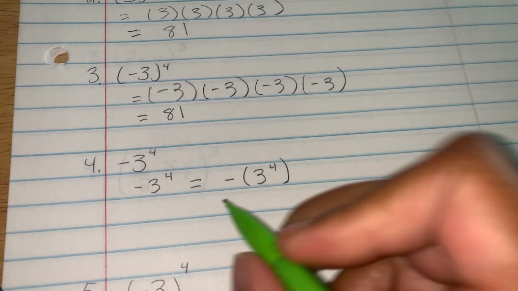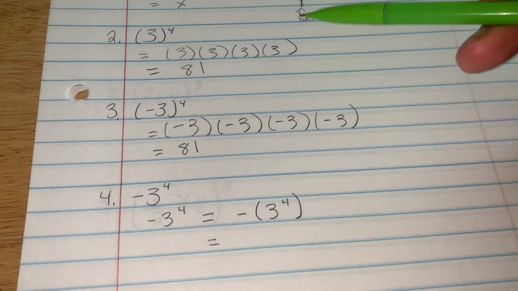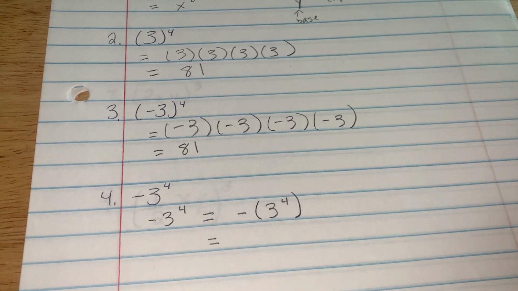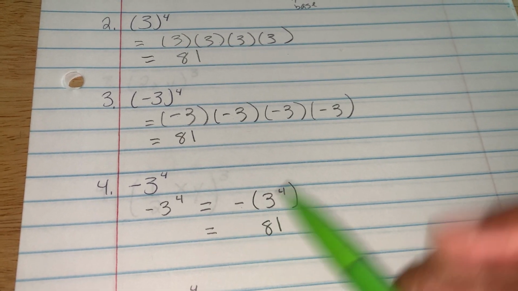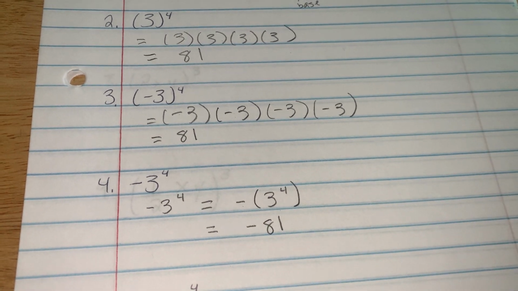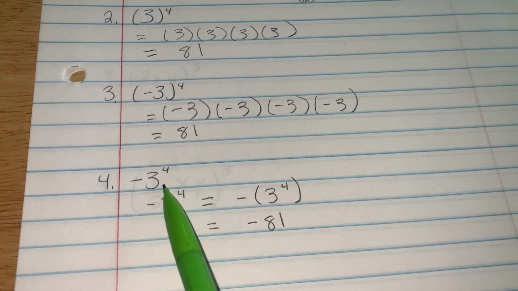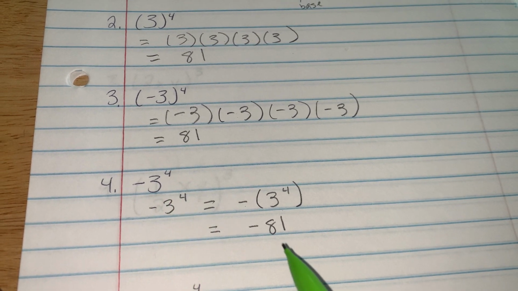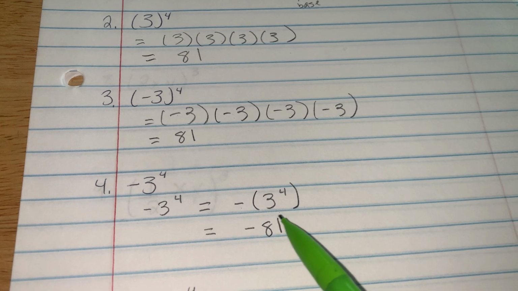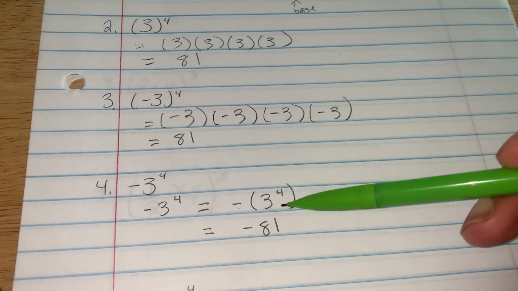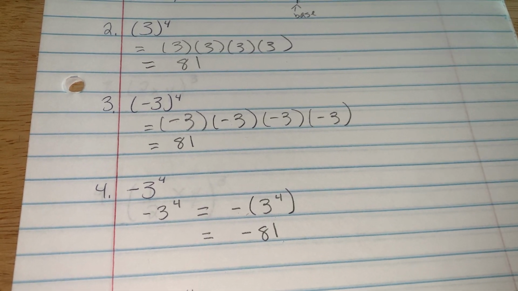So this is actually going to be, if 3 to the 4th is the same thing as 81, and we add a negative sign in front, this one is going to be -81. So be careful here how you do this. This isn't going to be positive, it's going to be a -81. Because the process of this is to do 3 to the 4 first, then add the negative sign in front.